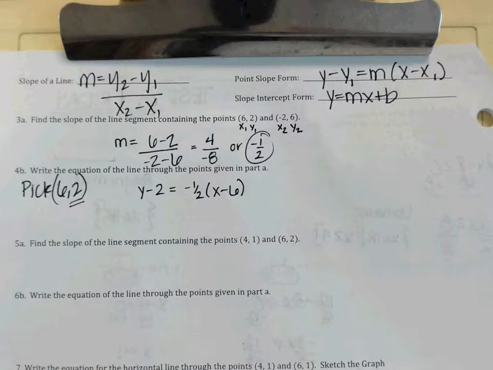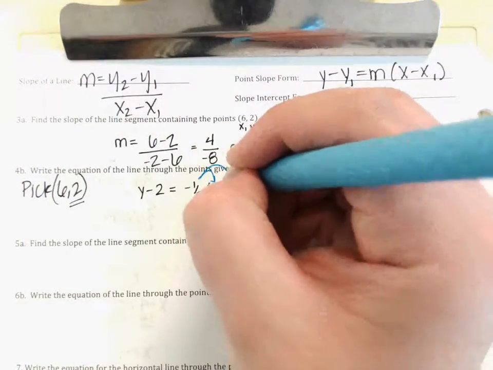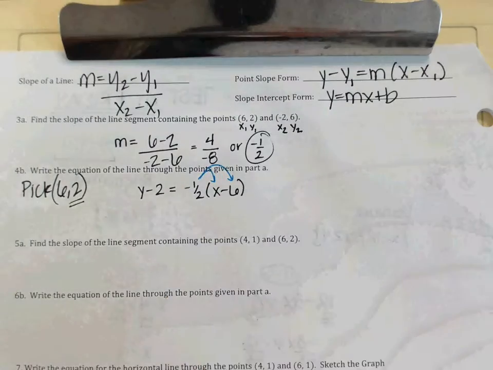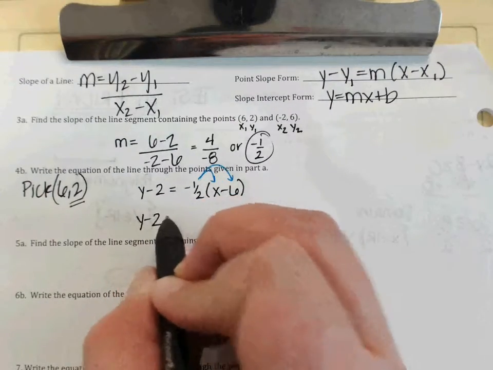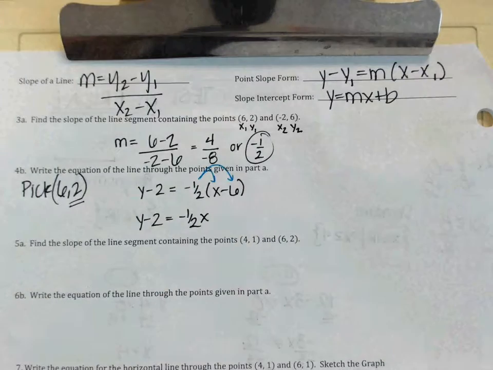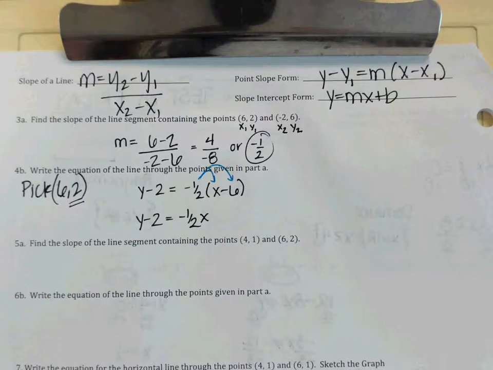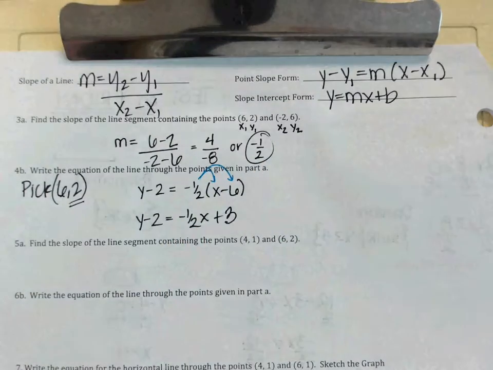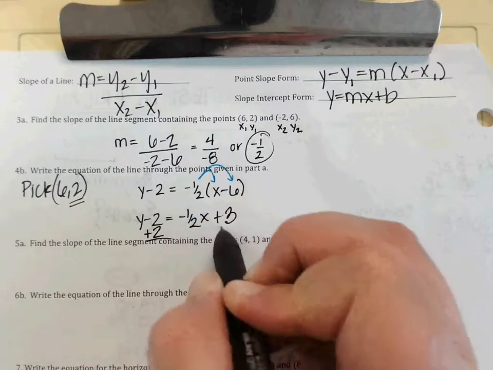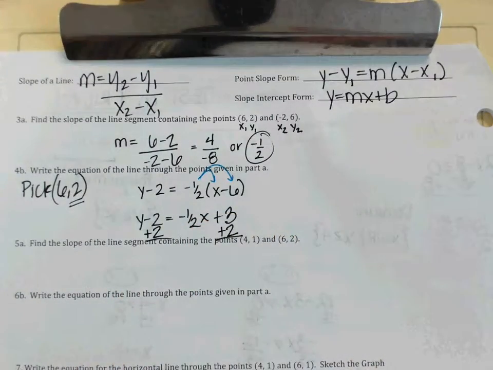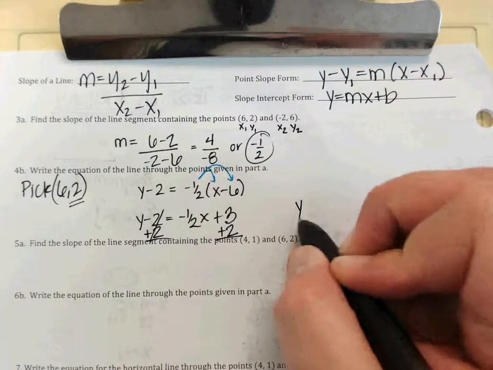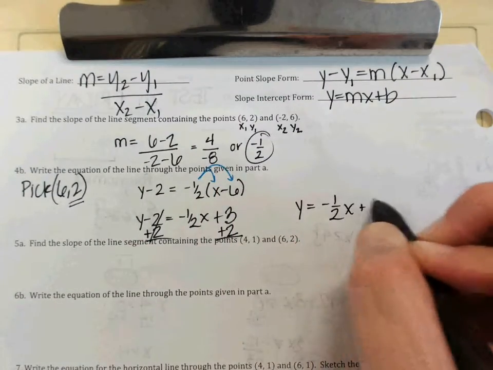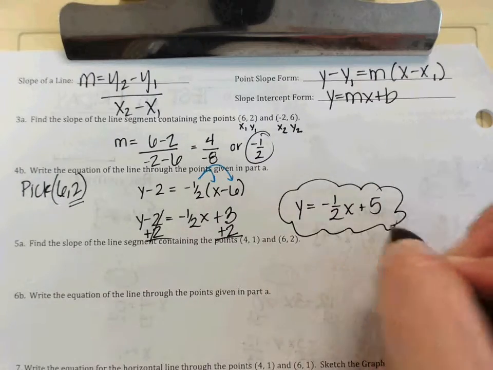Okay? From there, we're going to solve it. So negative 1/2 multiplied in. What's minus a half times x? Negative a half x, right? And then negative half times negative 6, positive or negative 3? Positive 3. Why positive? Good. Last step. Add 2 and 3. And then you're done. I'm going to write my answer over here, but my negative and positive 2's cross out. Negative a half x plus 5.